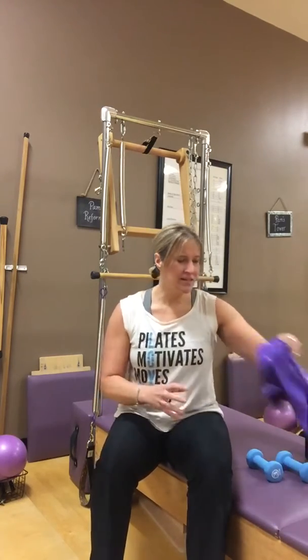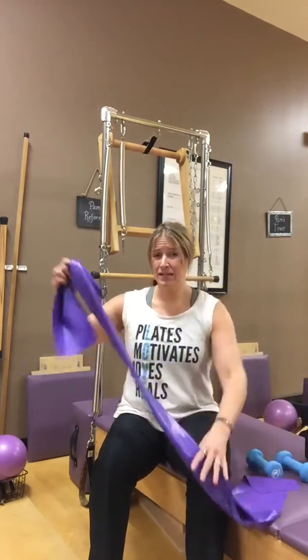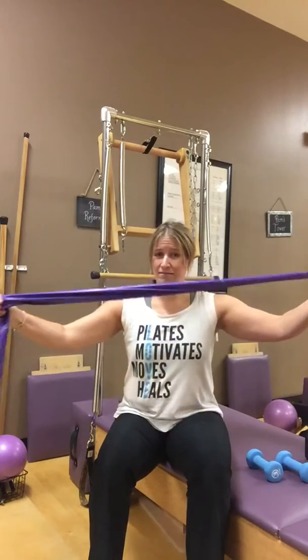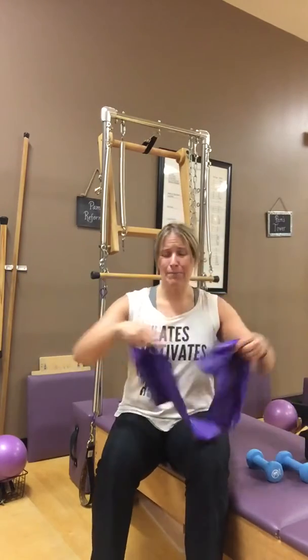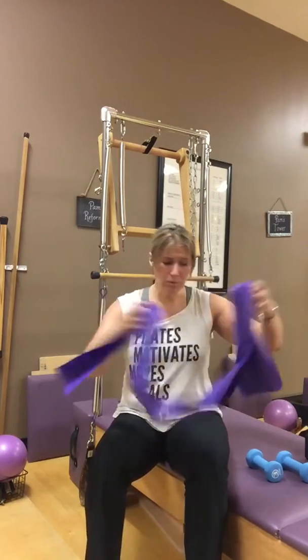All right, number two. You're going to go through that class with some props, and you're going to figure out how to convert each exercise into a version that somebody could do at home. I suggest keeping your props super simple. What I have with me today is a TheraBand. It is an easy prop that a lot of people have at home.